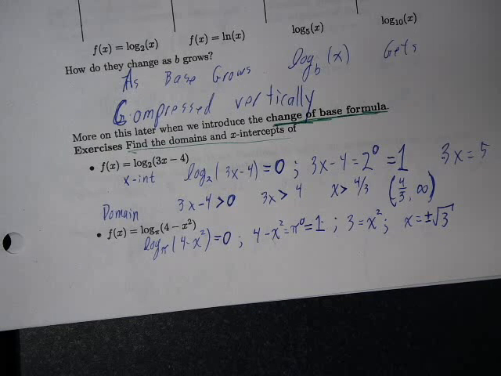Let's go from the inside out. What's negative root 3 squared? It's 3. The negative sign goes away. So you'll have 4 minus 3. What's 4 minus 3? What's the log base pi of 1? What's the log base anything of 1? 0. Cool. So it does work. Both of those are solutions.